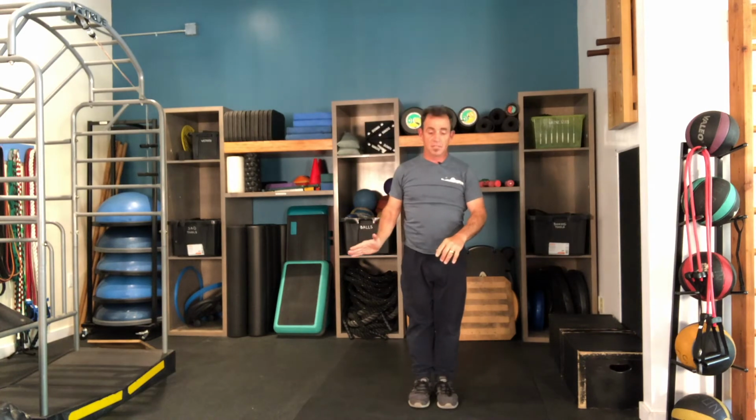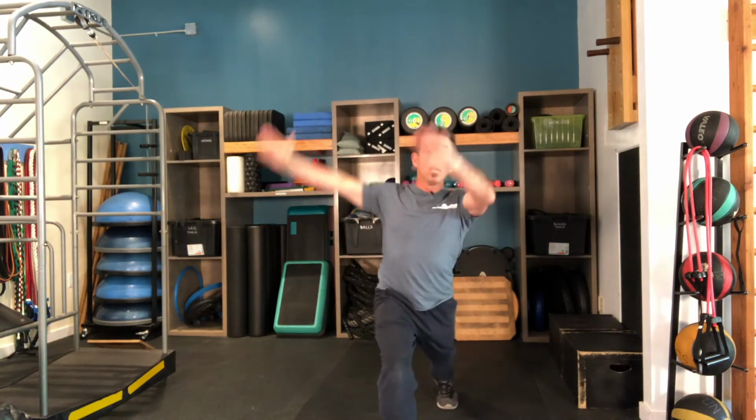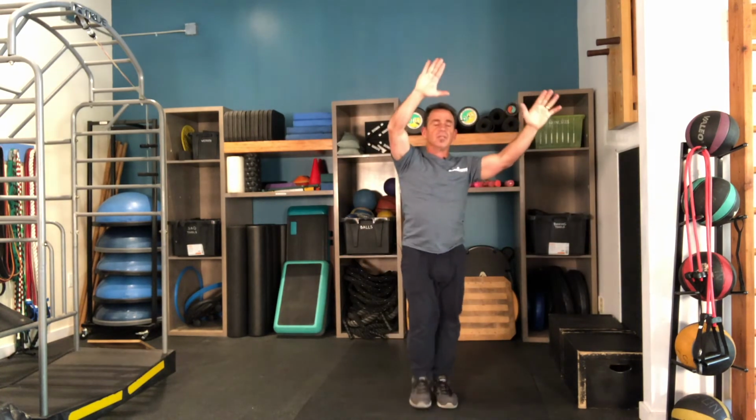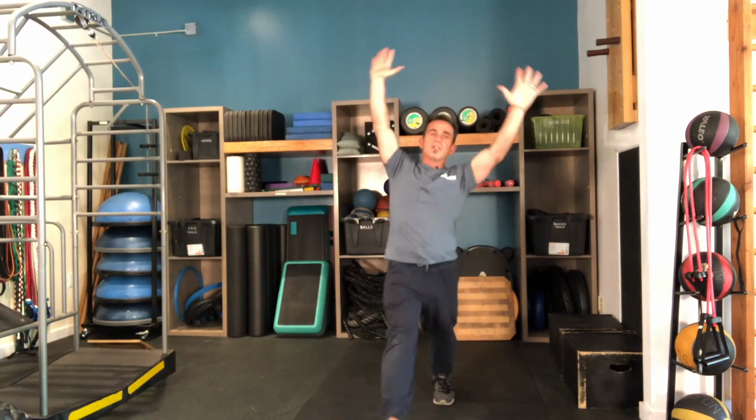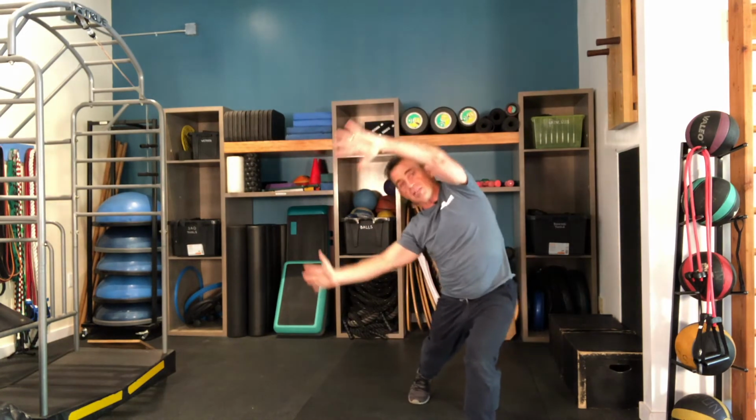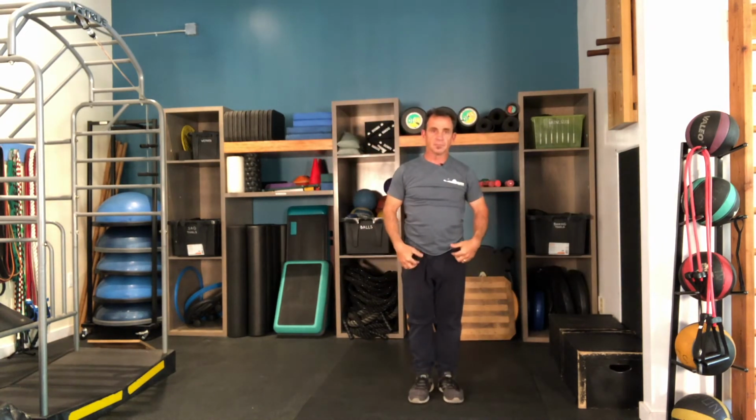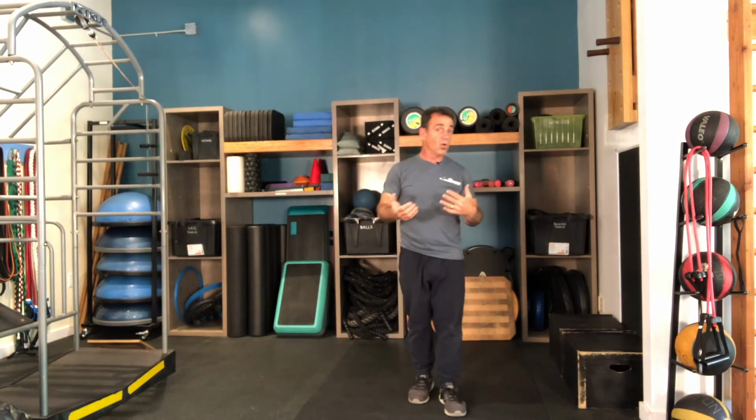Now I'll do just the opposite. Stepping with my right leg forward, I'll side bend left. Step with the left leg, side bend right. One more time, stepping with the left foot, side bend to the right. There you go. These are now a whole bunch of movements.